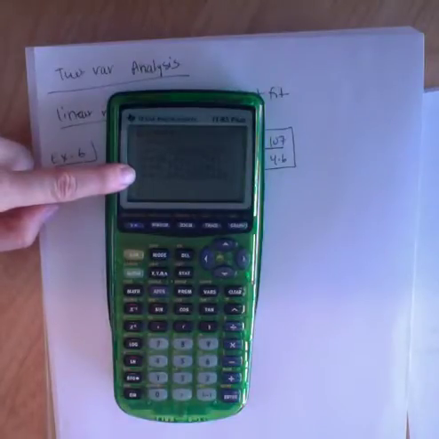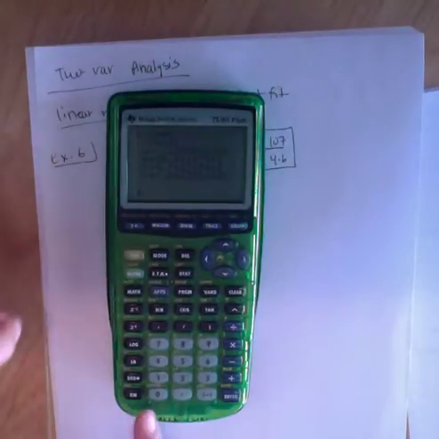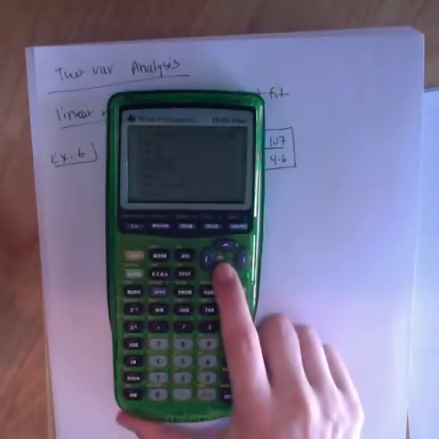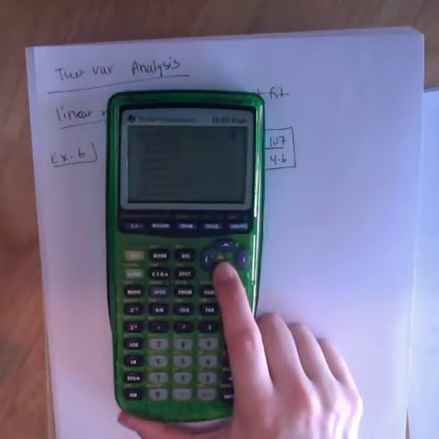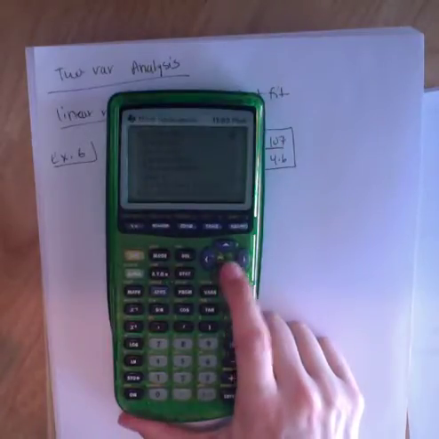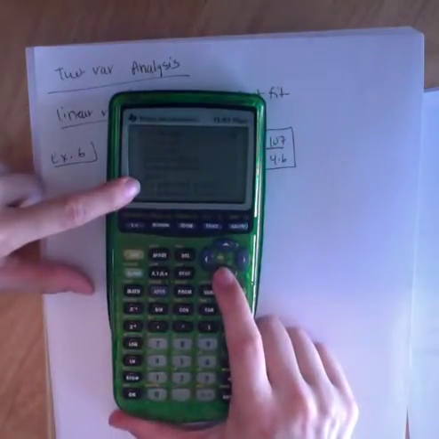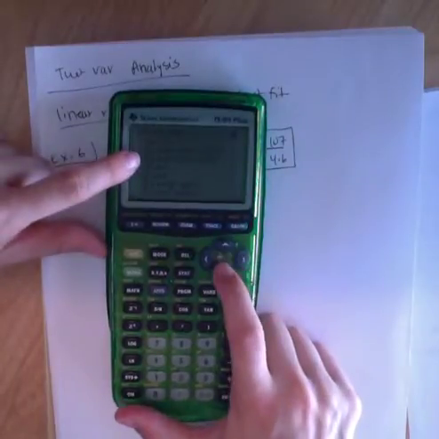If you don't have that, what you need to do is press second 0 to go to catalog, and you have to scroll all the way down to diagnostics. So here you can have diagnostic off or diagnostic on.